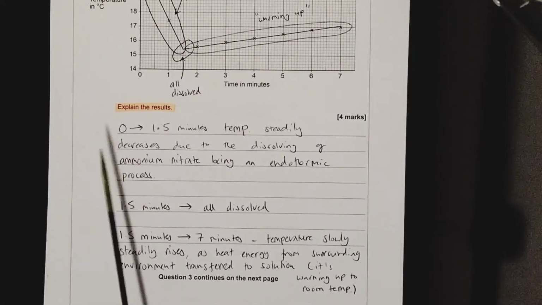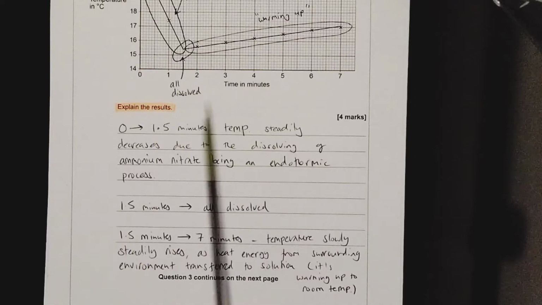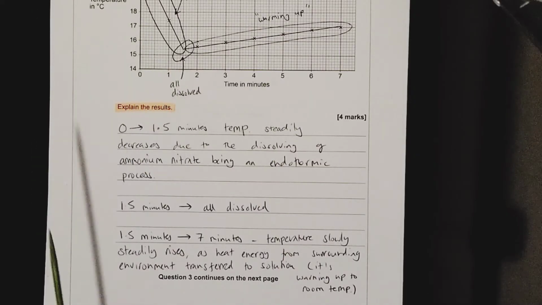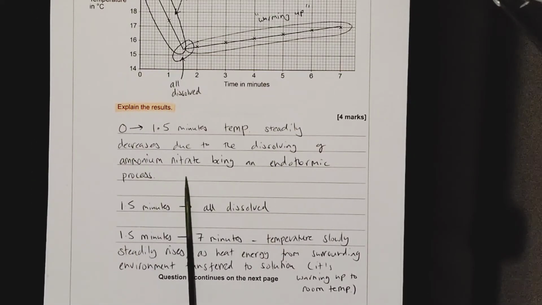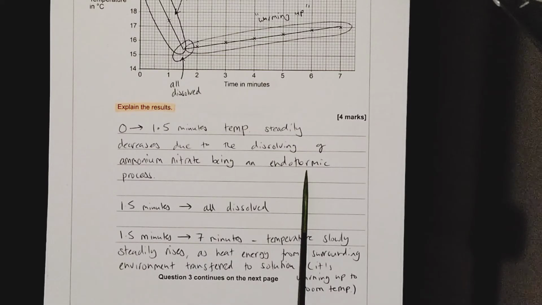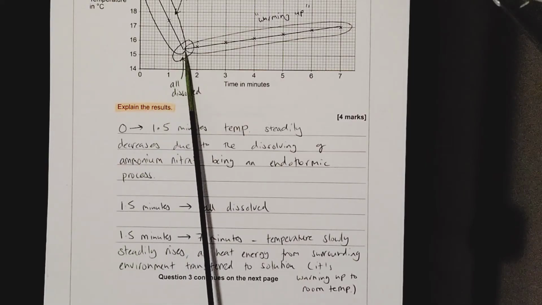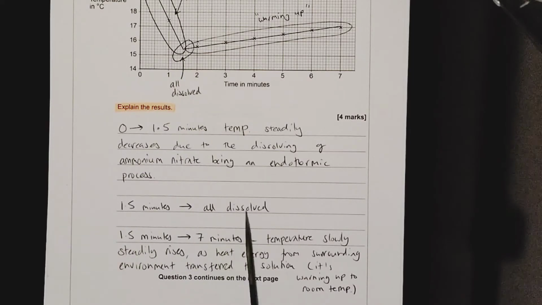So we'll be saying that from 0 to 1.5 minutes, the temperature is steadily decreasing. And that must be due to the dissolving of the ammonium nitrate itself being an endothermic process and taking in heat or thermal energy from the surroundings, being the water itself that it's dissolving into. Then at 1.5 minutes, there appears to be a sudden change. I guess that's the point at which all of the ammonium nitrate has dissolved and the process of dissolving is actually finished.